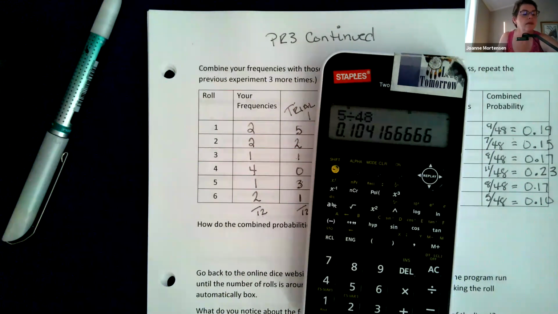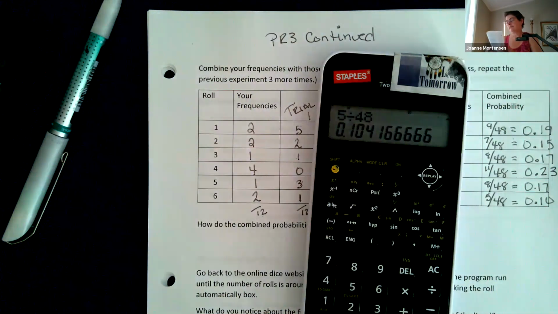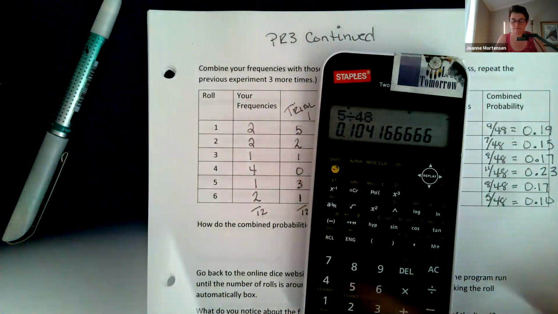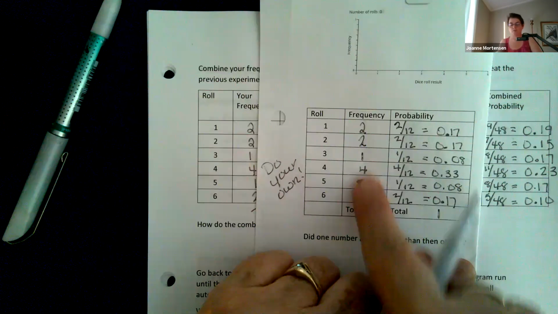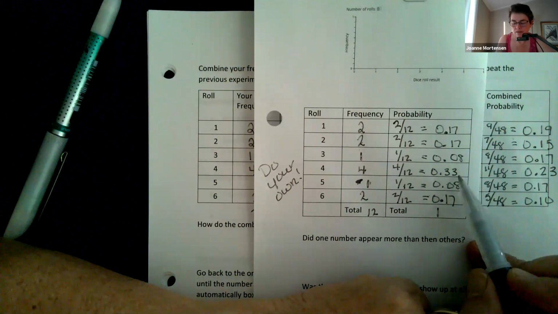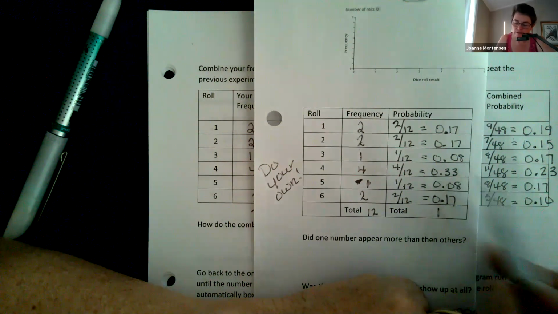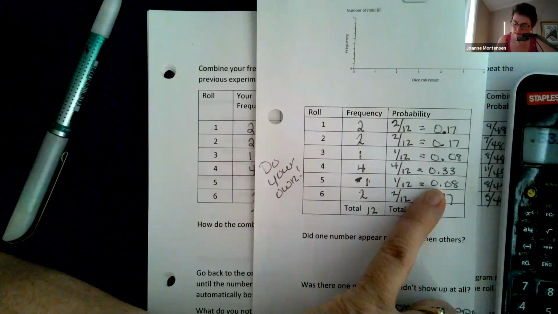So if we compare, okay, so this was our number when we just did a total of 12. And our lowest was 0.08 and our highest was 0.33. Okay, so that's quite a big difference. If you look here, my numbers are getting closer. So okay, I do this. 0.33 minus 0.08.